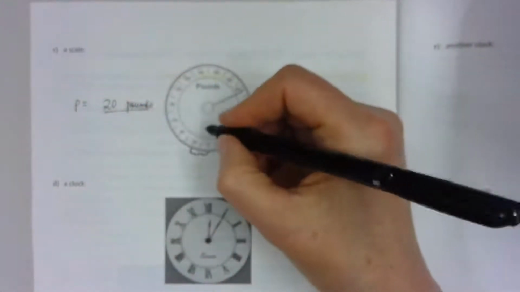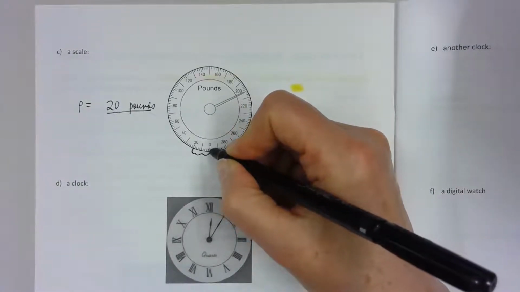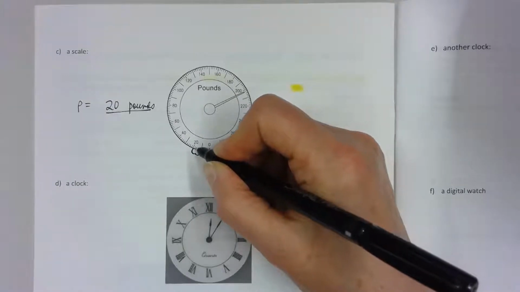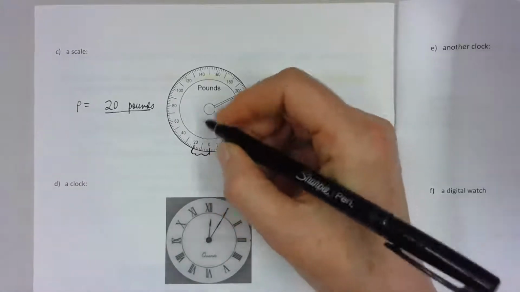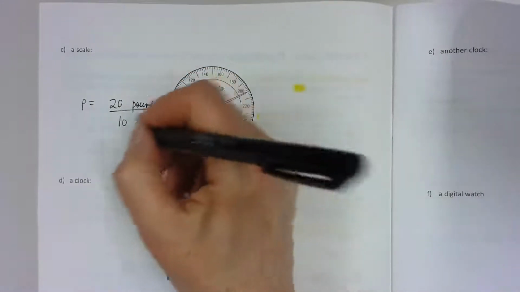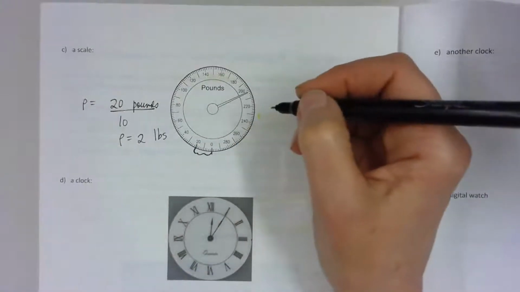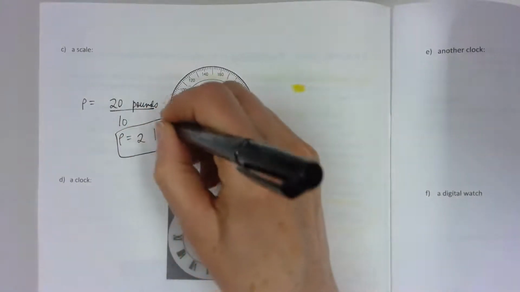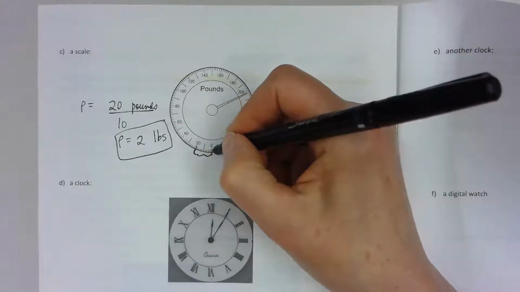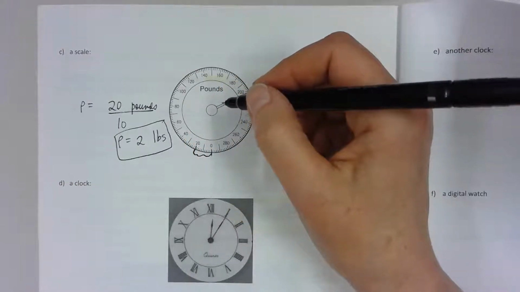And how many ticks does it take to get to 20? We don't count the tick we start with, right? So I'm starting at 0. 1, 2, 3, 4, 5, 6, 7, 8, 9, 10. I include the last tick, but not the first one. So 20 divided by 10, that means the precision is 2 pounds. It doesn't really matter what measurement you use. I could have used 40, but I would have counted and found that I had 20 ticks, right?